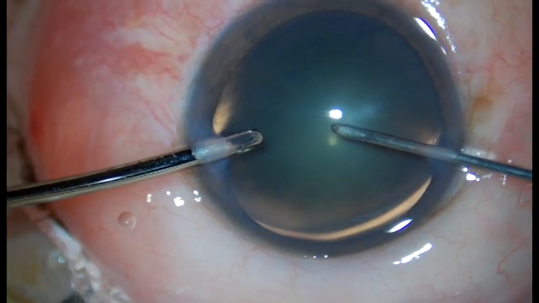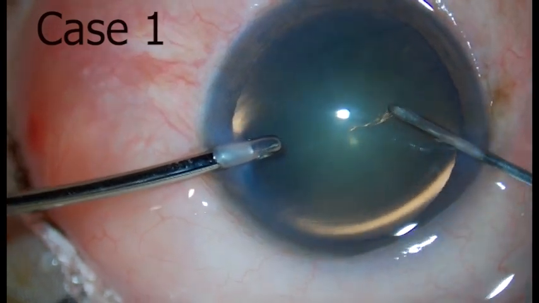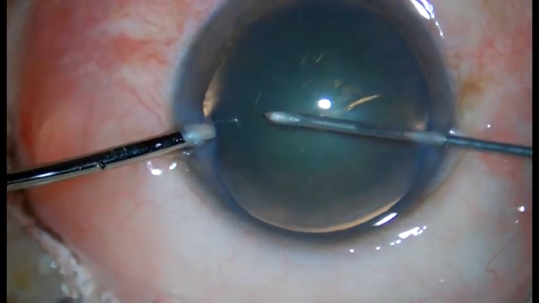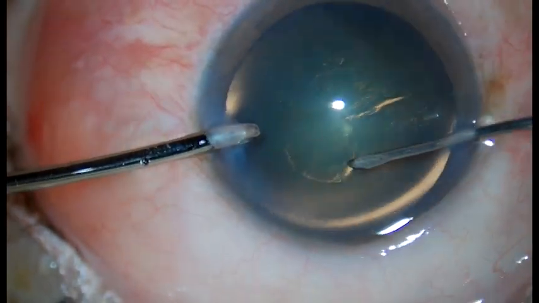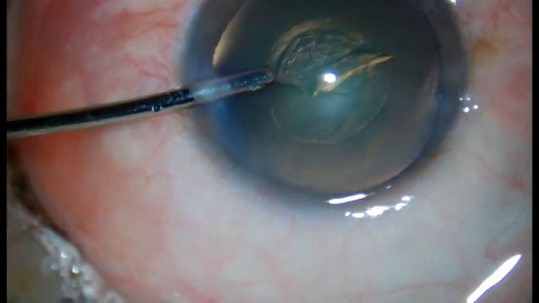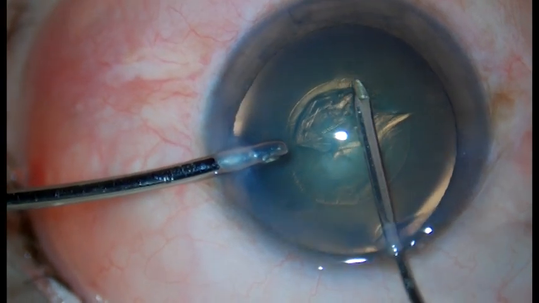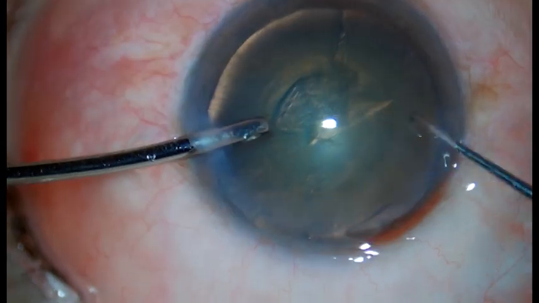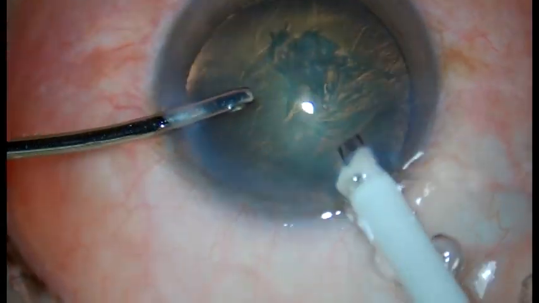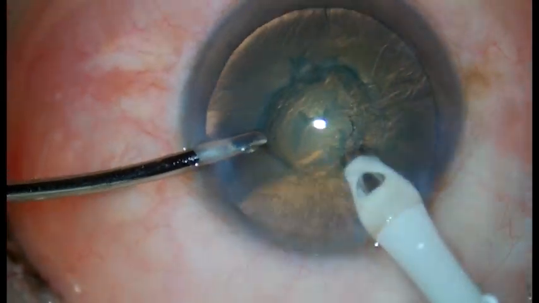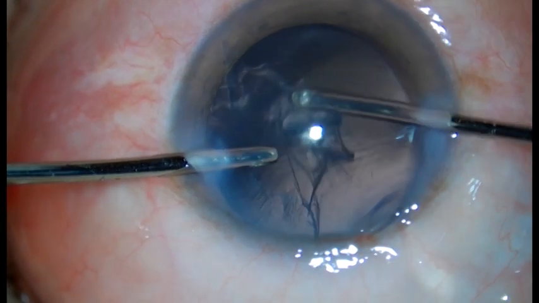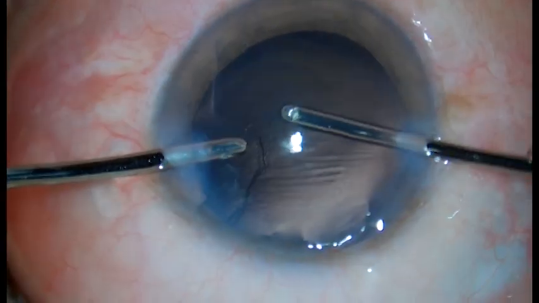Hello everybody. We are demonstrating phacoemulsification in 8 cases with different grades of cataract without use of viscoelastic. During phacoemulsification, viscoelastic is mainly used during continuous curvilinear capsulorhexis and while implanting the intraocular lens. Its basic benefit is maintenance of the anterior chamber, which helps in easy maneuverability.